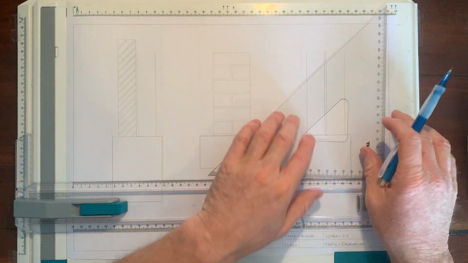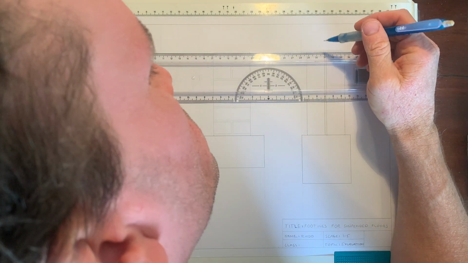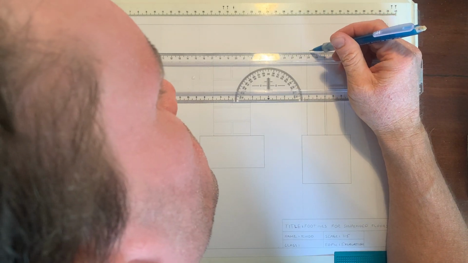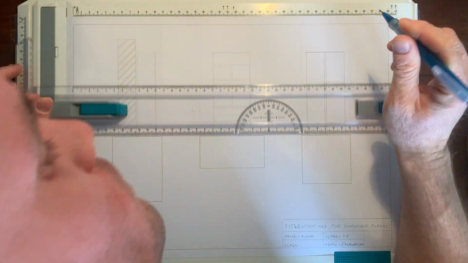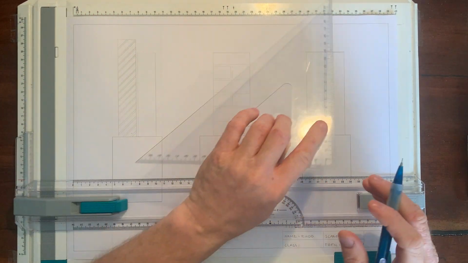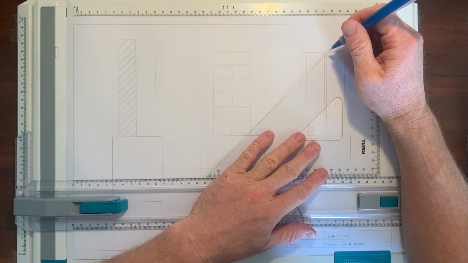Okay, again with the boring hatching, I just want to finish it off so it looks good. Hatching the same way.